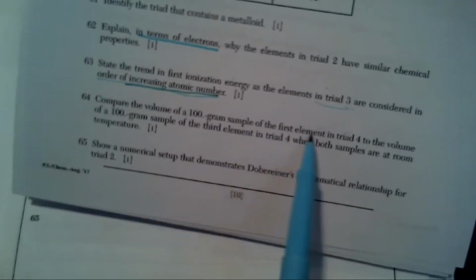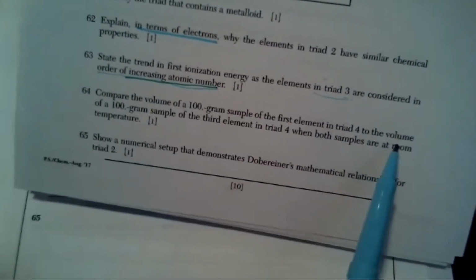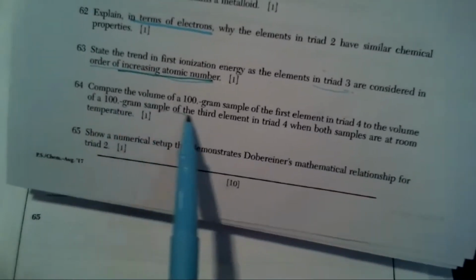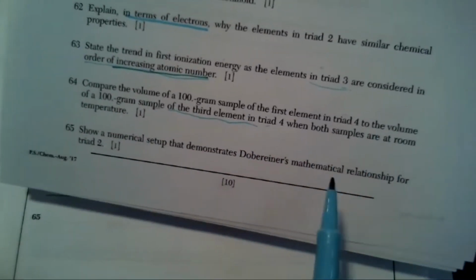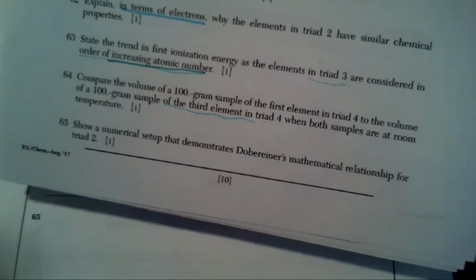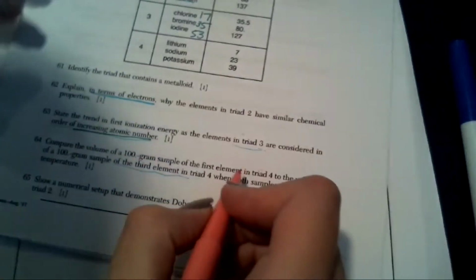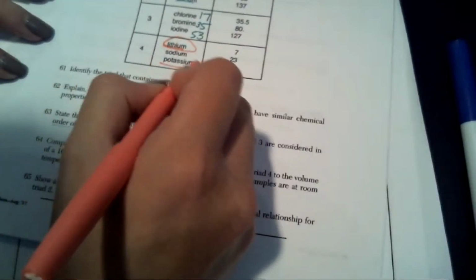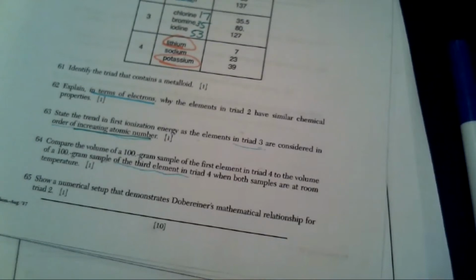64. Compare the volume of a 100-gram sample of the first element in triad 4 to the volume of a 100-gram sample of the third element in triad 4 when both samples are at room temperature. Okay, this is a confusing question, even for me. Compare the volume of 100 grams of the first element in triad 4 to the volume of the third element in triad 4 when both samples are at room temperature.